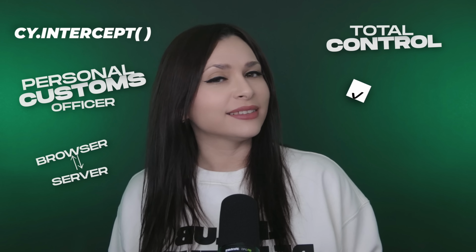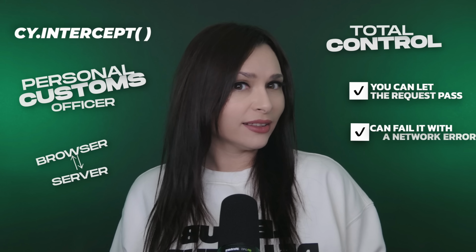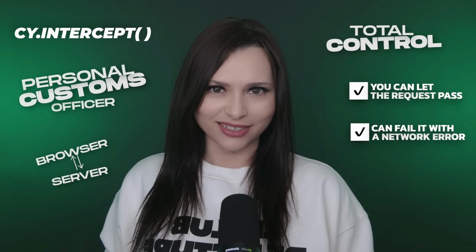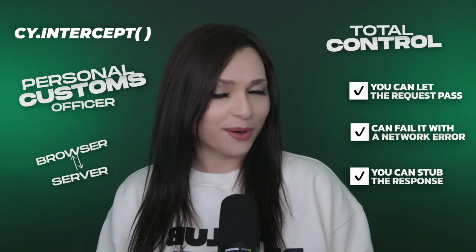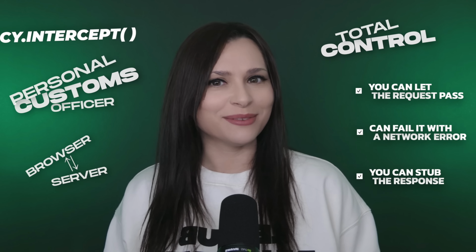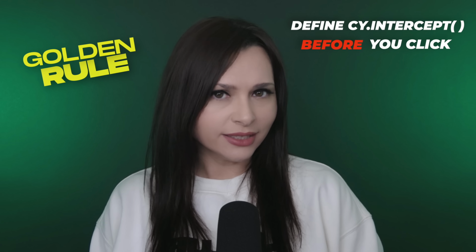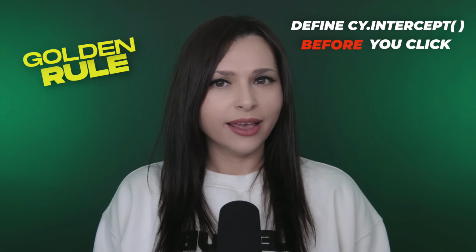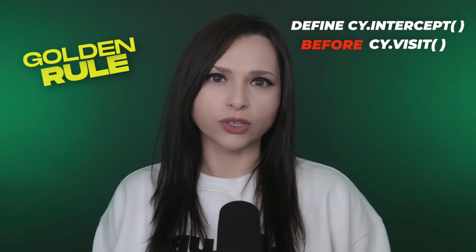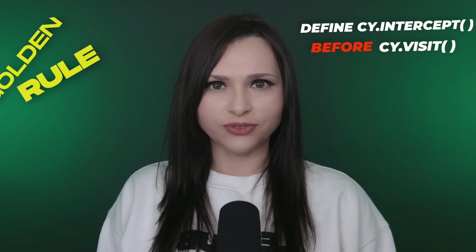You can let the request pass. You can fail it with a network error. Or, and this is my favorite part, you can stub the response. But remember the golden rule. Set the trap before you click. Always register your intercept before the action that triggers the request. If it fires on page load, set it before cy.visit.